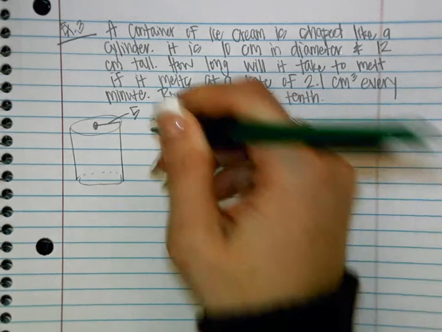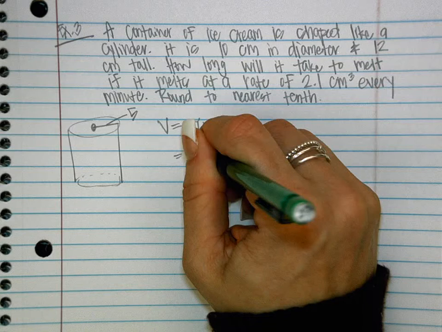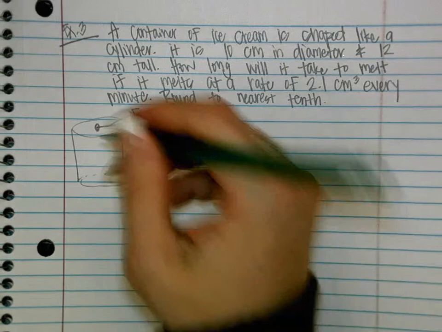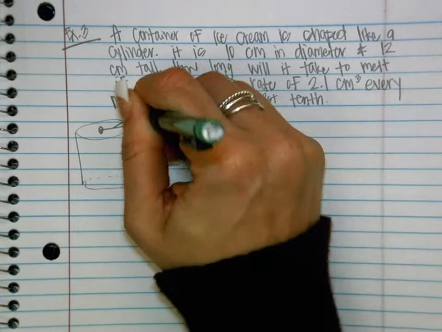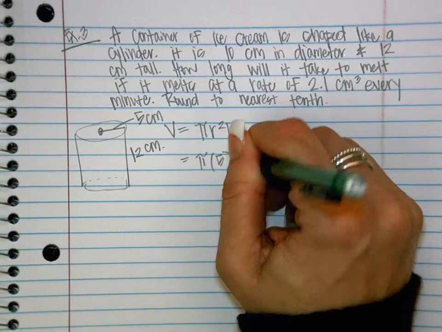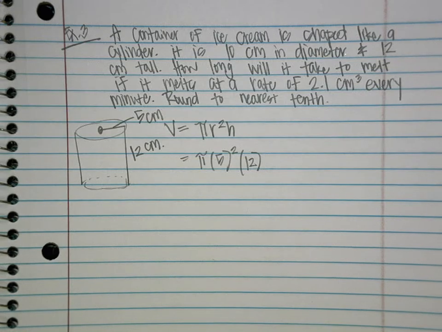What is the radius? 5. And what's the height? 12. Okay, so you might want to label those. So pi times 5 squared times 12. If you plug that in on a calculator, you're going to get pi times 25 times 12 is equal to a large number.